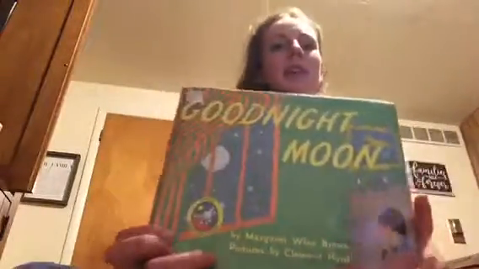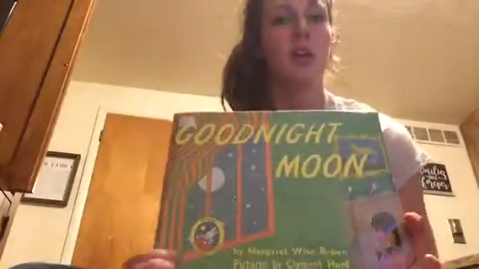For my instructional material project, I decided to use the book Goodnight Moon. I chose this book because it shares a lot of good vocabulary for my target audience, which is kindergartners and English learners.